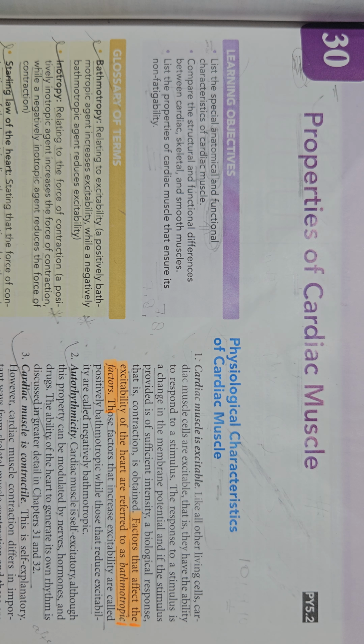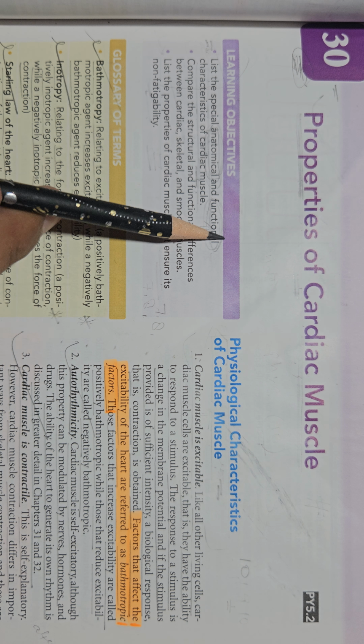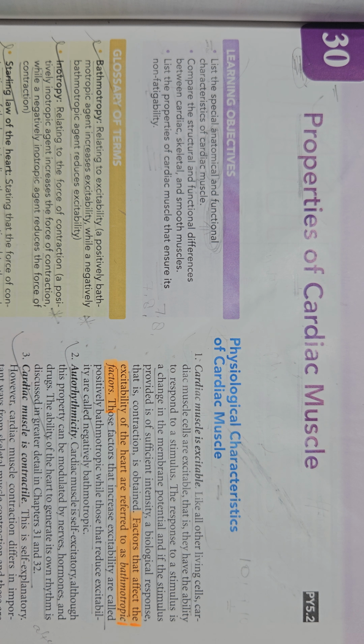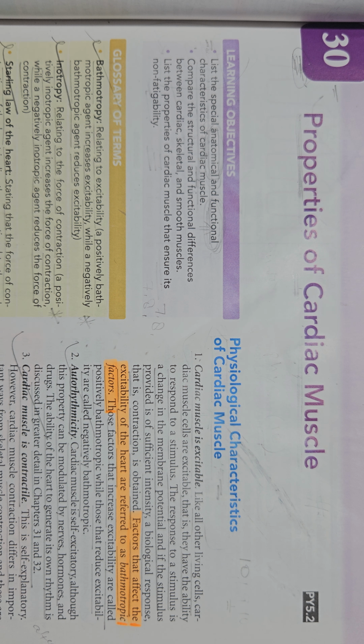We are studying the properties of cardiac muscle. It's chapter 30 from Guyton. Clearly, its first learning objective is to list the special anatomical and functional characteristics of cardiac muscle. We studied the functional characteristics in the previous 4 videos. Now, this video is specifically going to be about the anatomical characteristics of cardiac muscle.